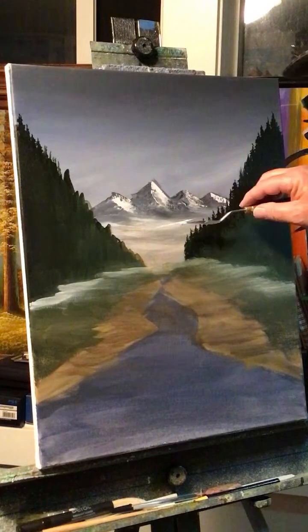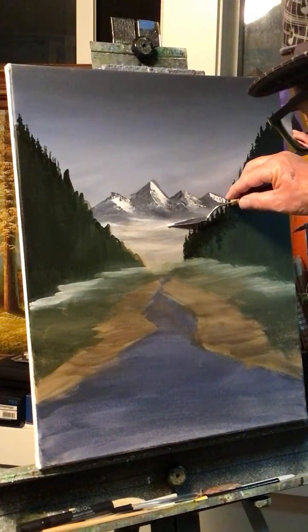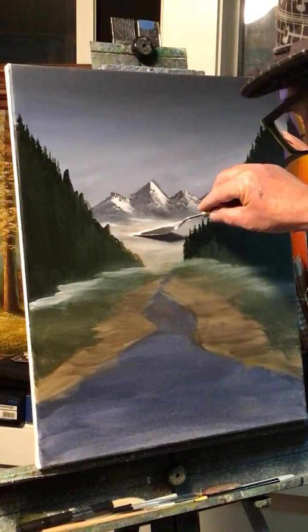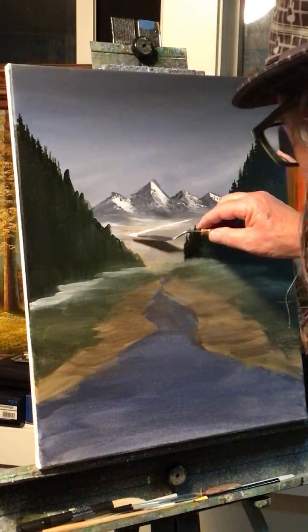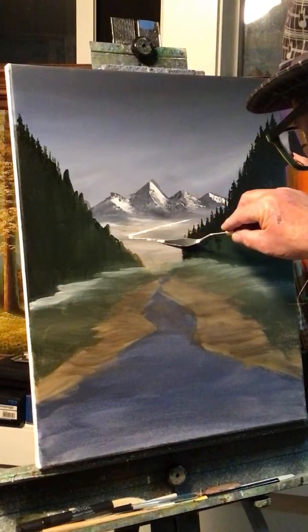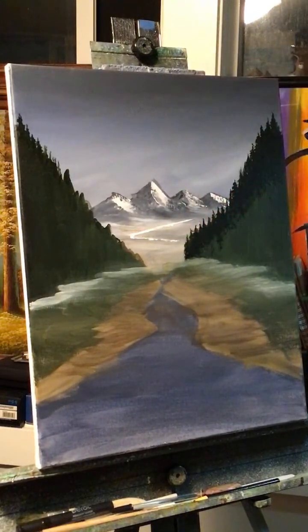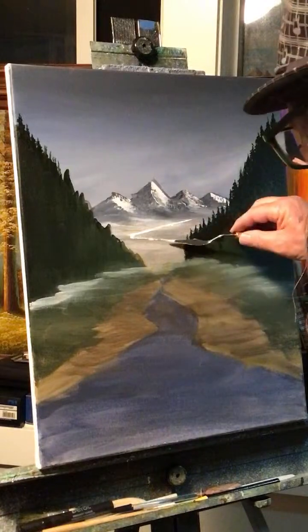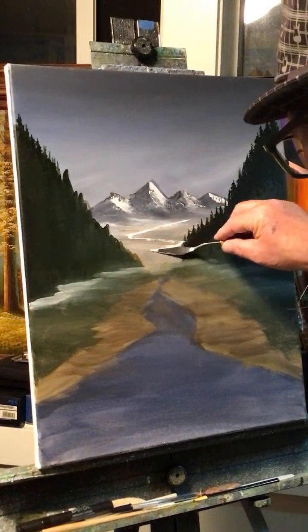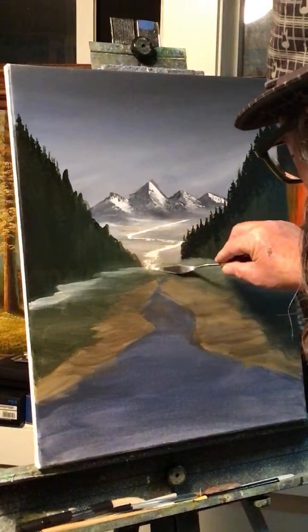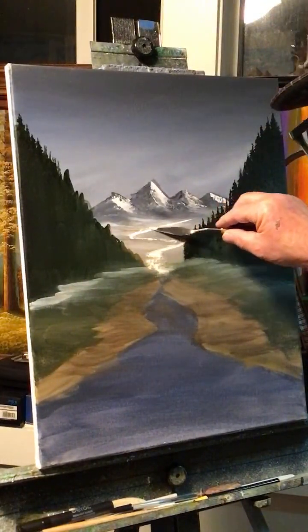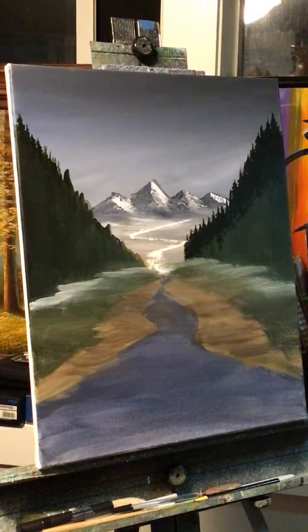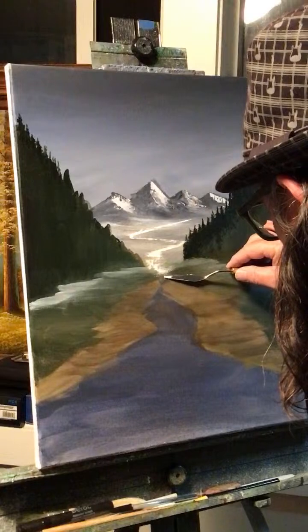This is going to represent water here. And then I'm going to zigzag back this way and right down into the middle here. Just like that. Now I'm going to edge my water here.